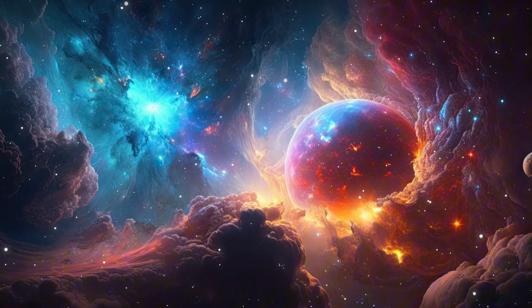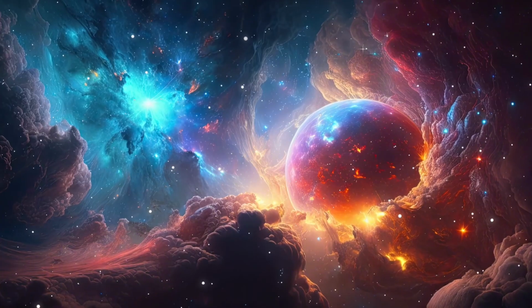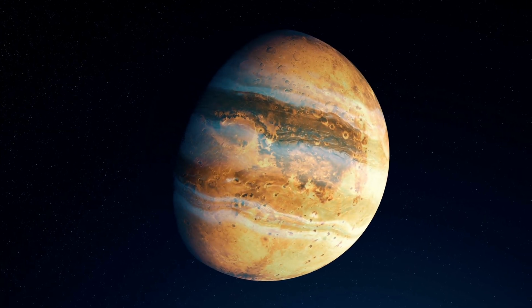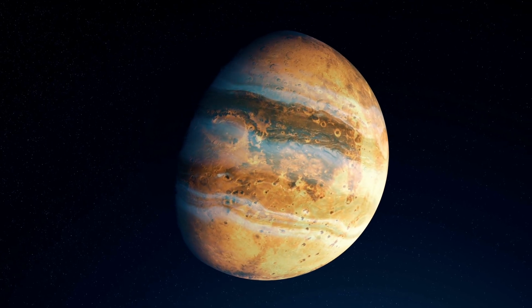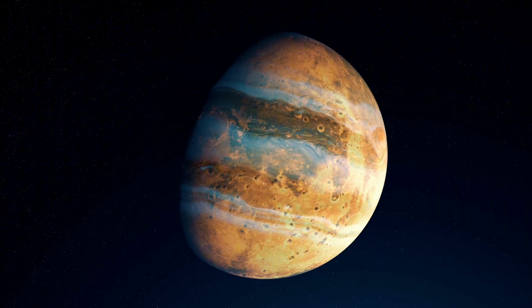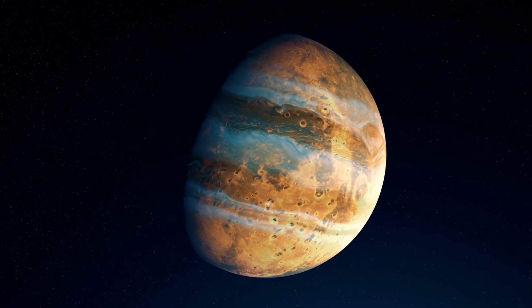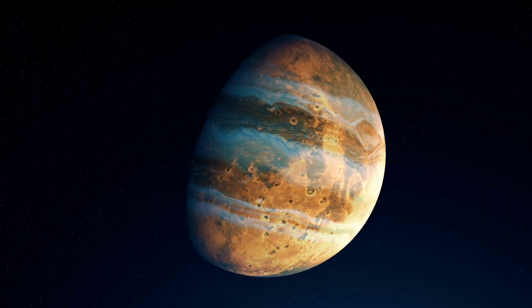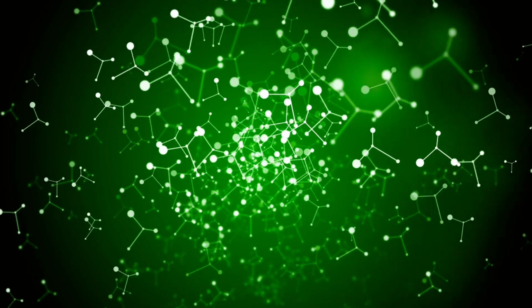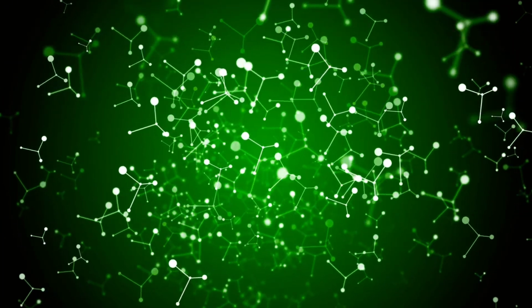The lives of the first stars were short, but incredibly dramatic. Because of their enormous mass, they burned through their nuclear fuel extremely quickly. After only a few million years, many of them reached the end of their lives in some of the most powerful explosions in the universe. These explosions are known as supernovae. When a massive star explodes as a supernova, it releases an extraordinary amount of energy and blasts its outer layers into space at tremendous speeds.